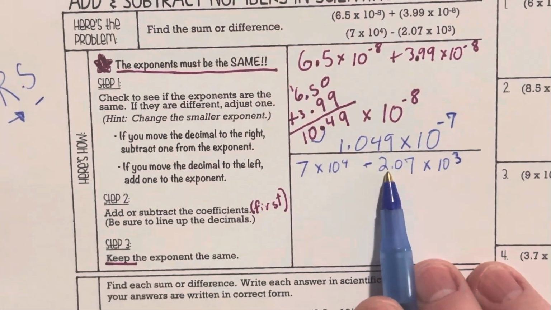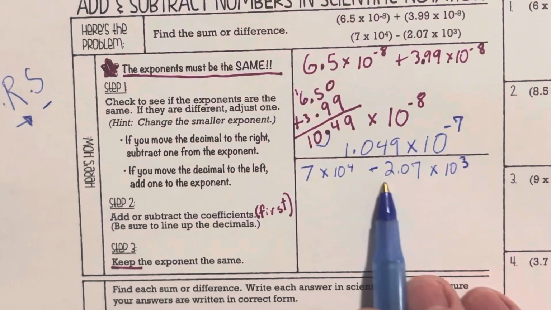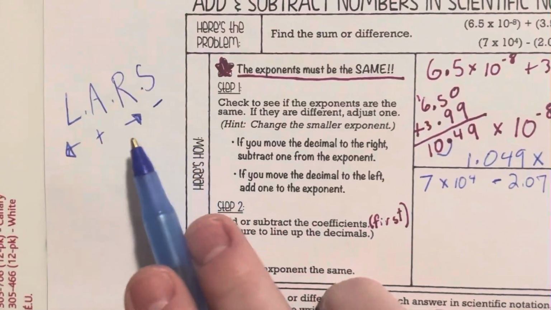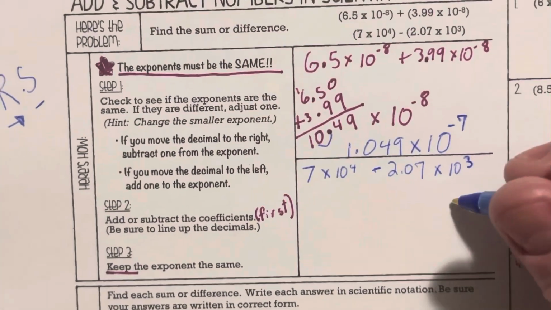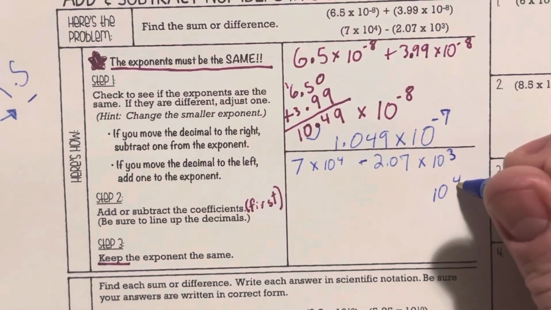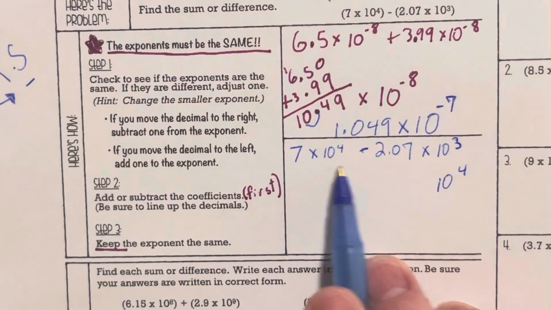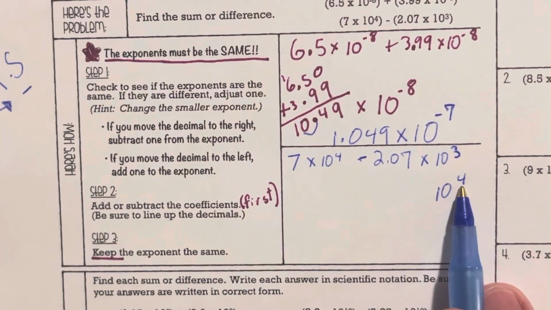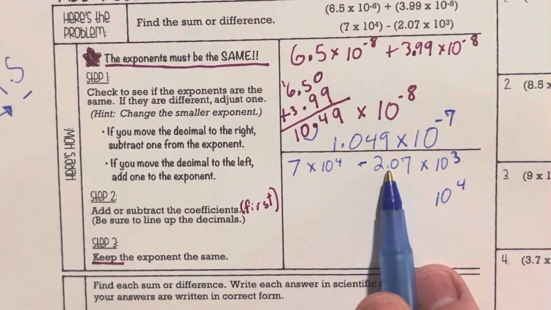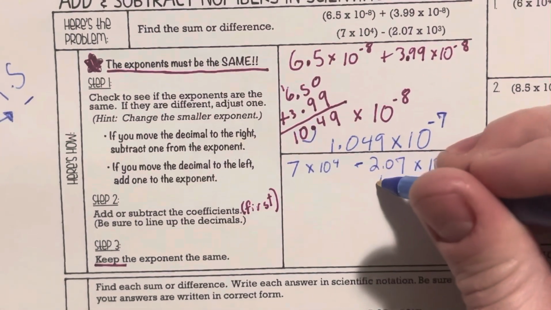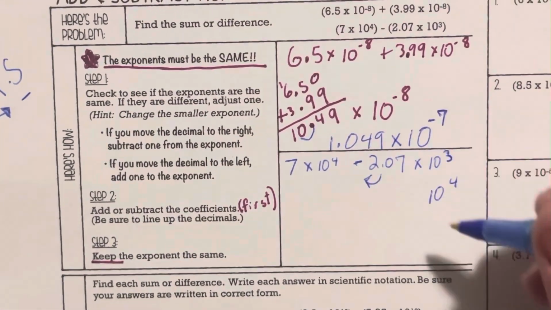Okay, so what I'm going to do is take this number right here and use Dr. Lars to help me make this into 10 to the 4th power so that it matches. Now, if I want to add 1, I need to take this decimal to the left 1 time.